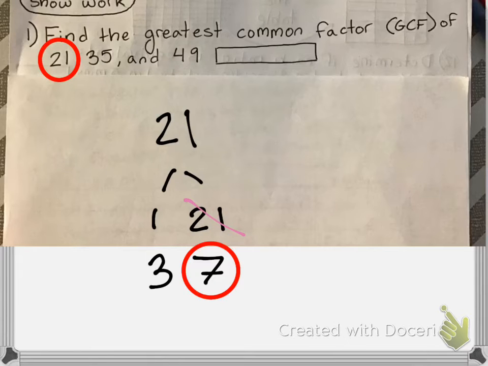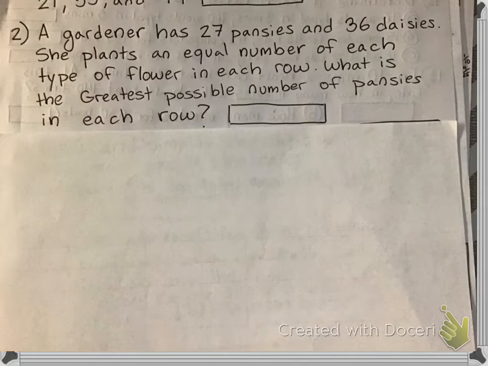But this is an easy way when we have factors that don't necessarily work out as nicely as we would hope. We'll see that again in the next example. A gardener has 27 pansies and 36 daisies. She plants an equal number of each type of flower in each row. What is the greatest possible number of pansies in each row?